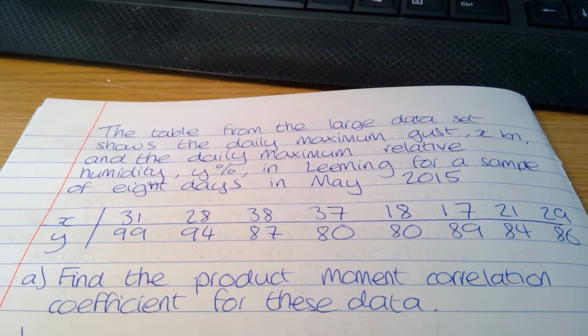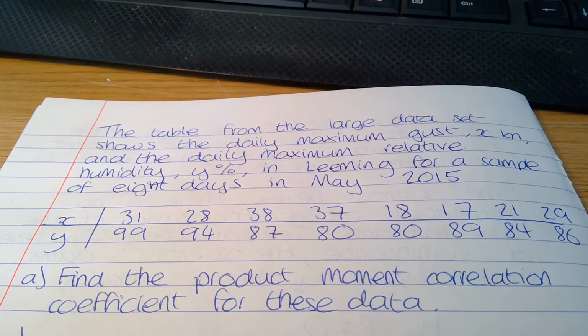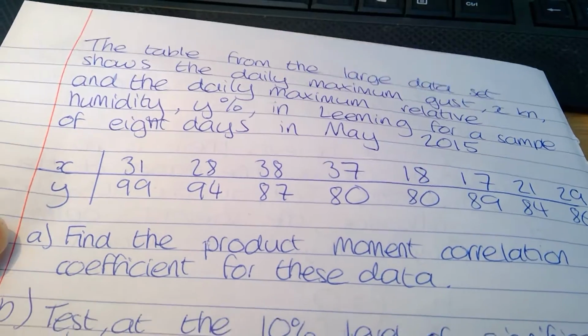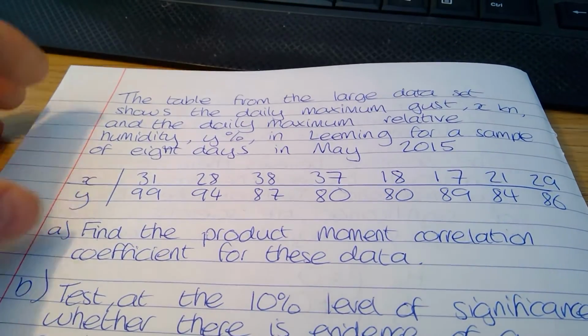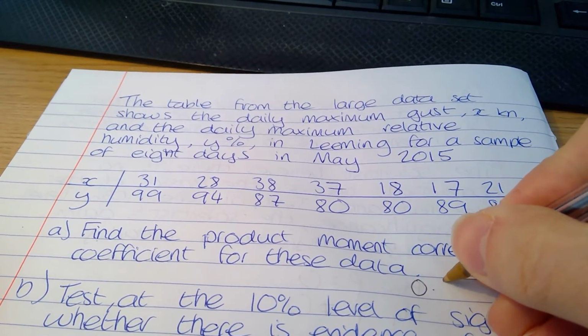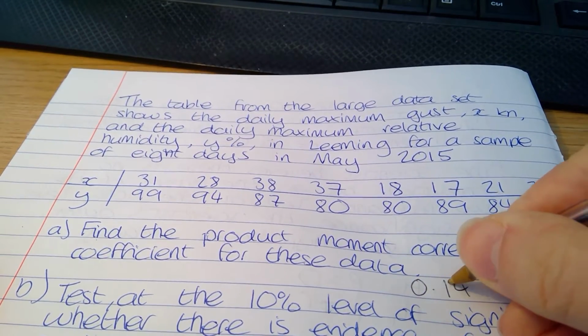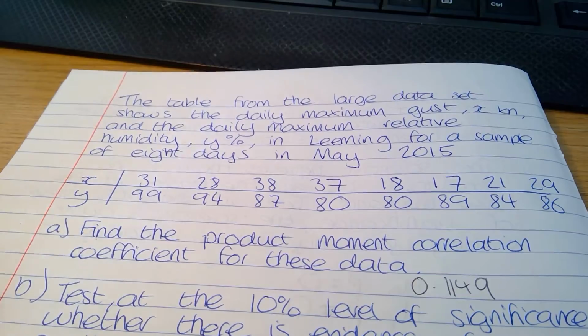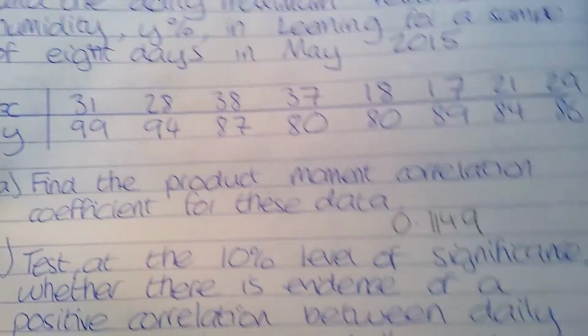So finding the product moment correlation coefficient is a case of using your calculator. So I showed you that in a previous video, so if you're not sure how to do that, perhaps look at that. However, the value we get here is r is equal to 0.1149. So let's make a note of that. Okay, so it's not striking me as a particularly high value, but let's see, we'll do the test.